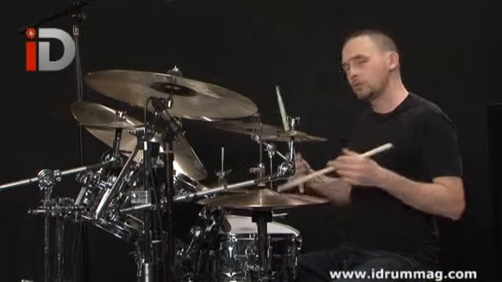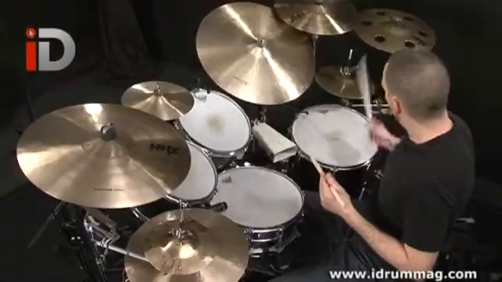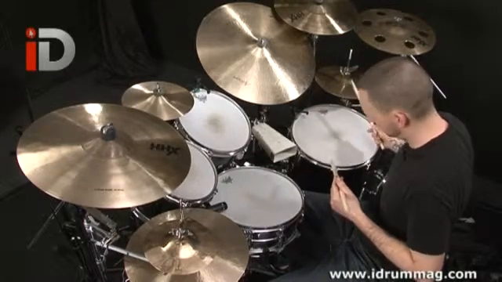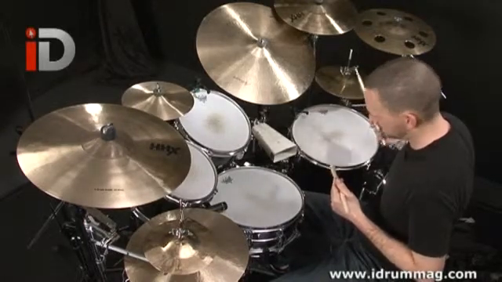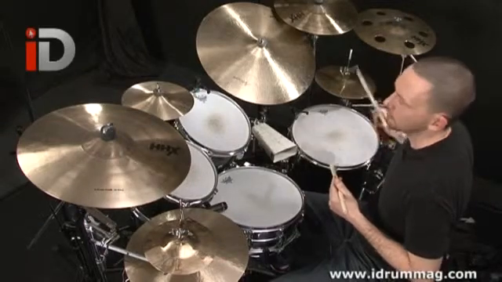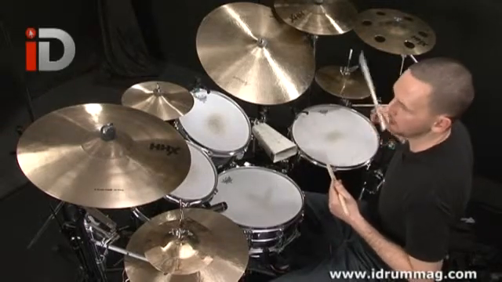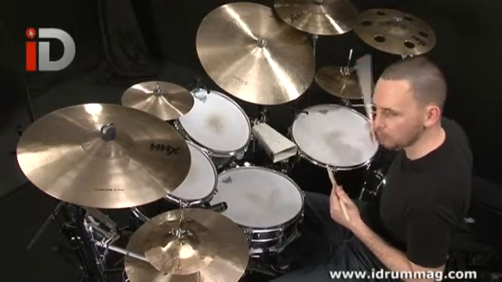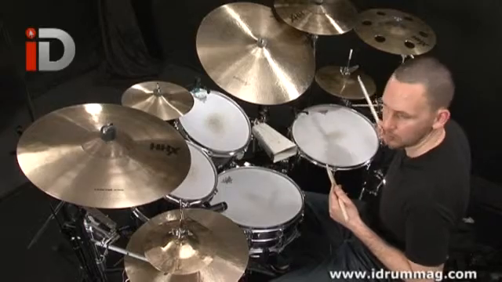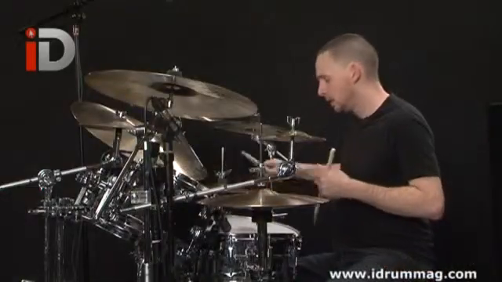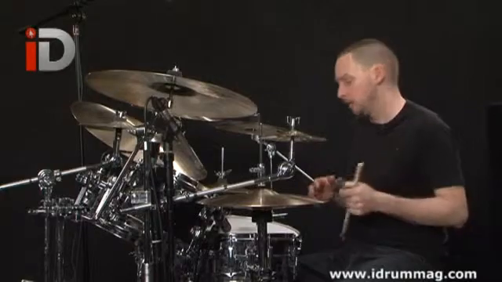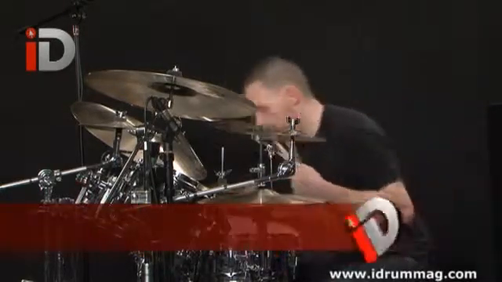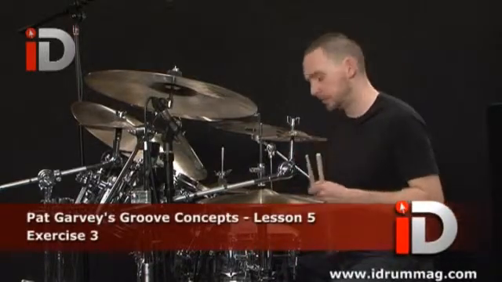Now I'm going to move this over to my hi-hat over here. So we've now got our pattern. 1, 2, 3, and 1, 2, 3, and 1, 2, 3, and 1, 2, 3, 4, and now we're going to build this groove up. I'm going to add a bass drum to the beat 1 of each bar.